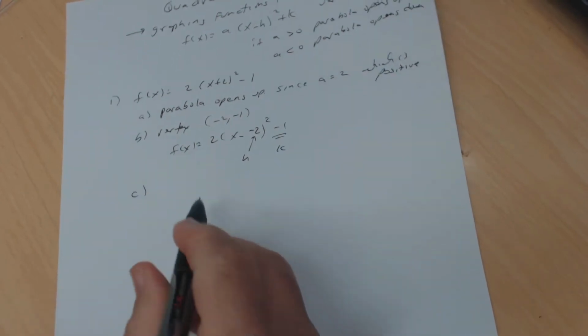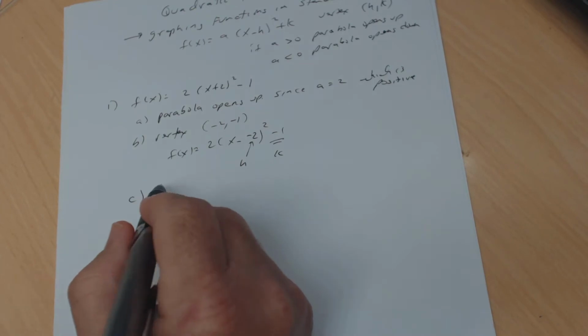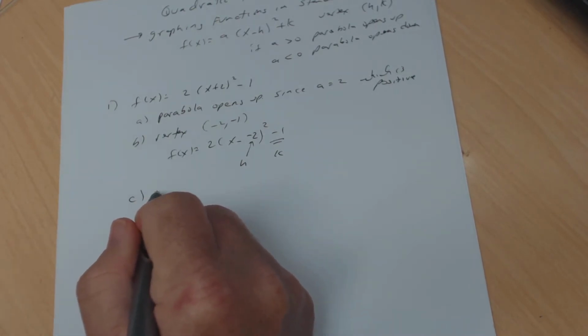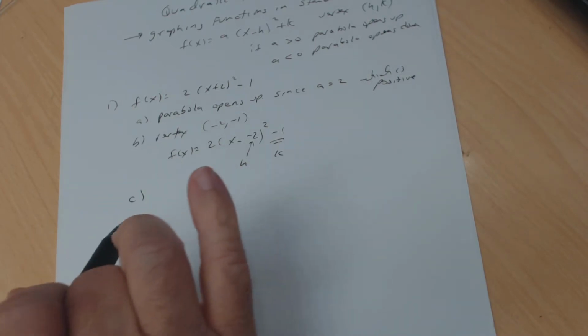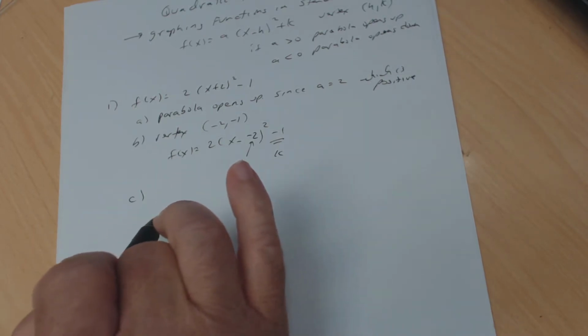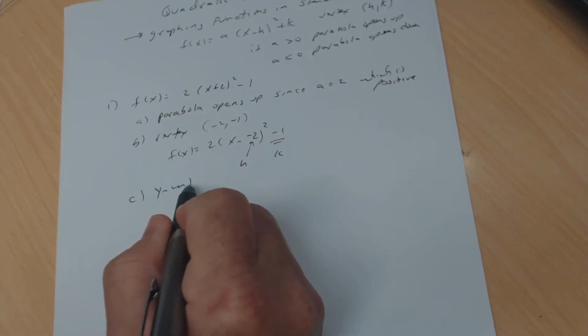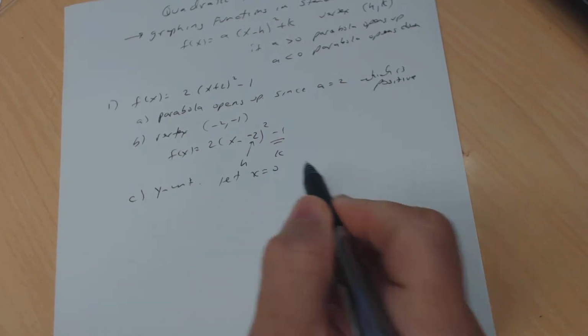Okay, C, remember, a quadratic function is always going to have a y-intercept. So if we have y equals the y-intercept, we're going to let x equal 0.